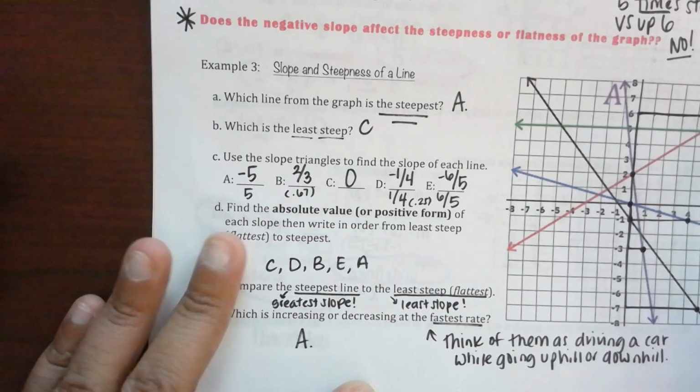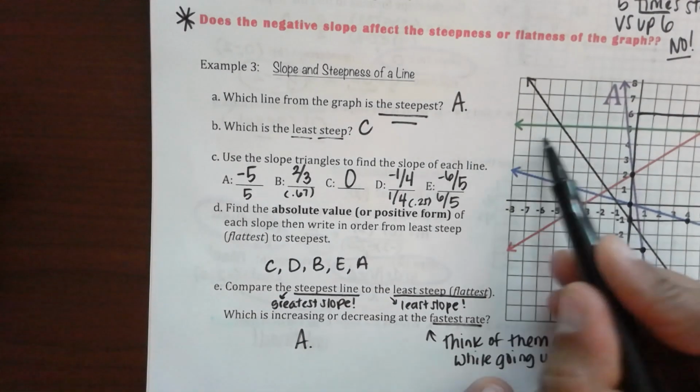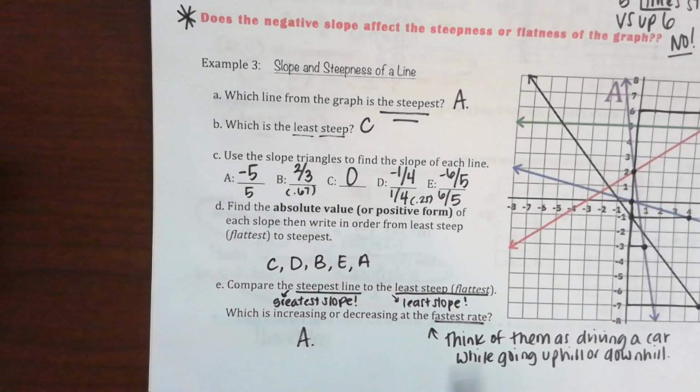If you look at A, you're dropping off the face of the earth. Do you see that? That is a steep hill. You drive down that, you better have good brakes. Because if not, you're about to be flying through that stop sign. Okay? But if you are at C, you ain't even moving. You got to put gas on that. Does that make sense? Everybody with me? Anybody lost?